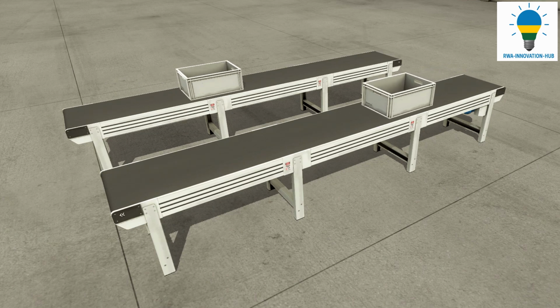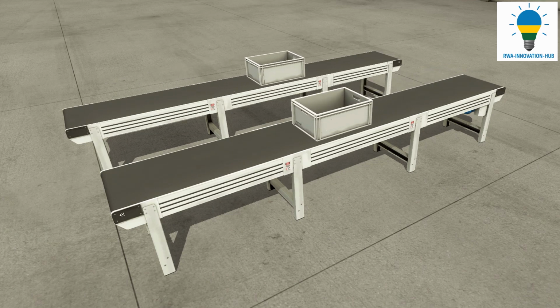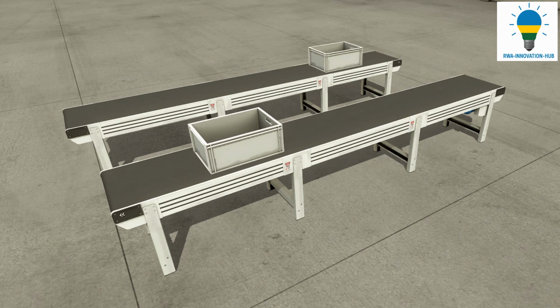This is how the conveyor belt can transport the product smoothly.